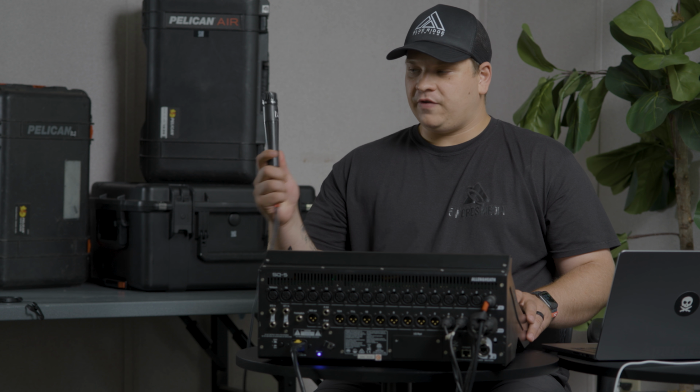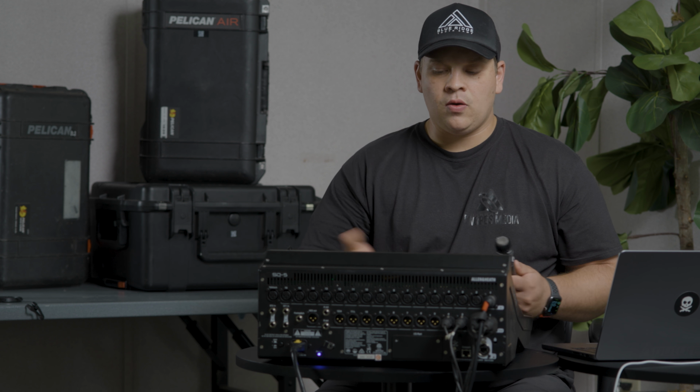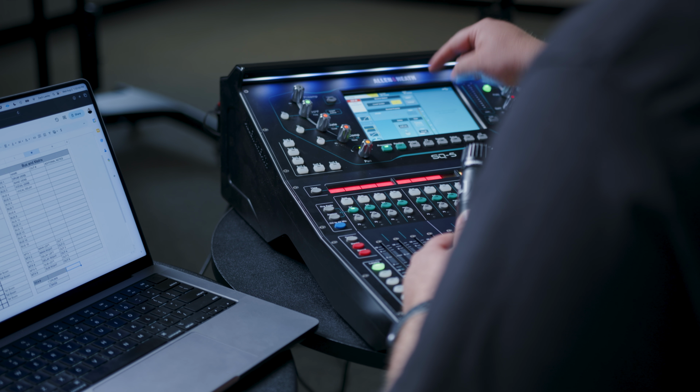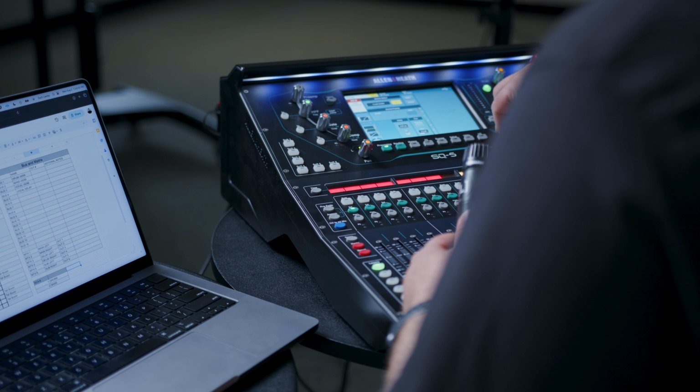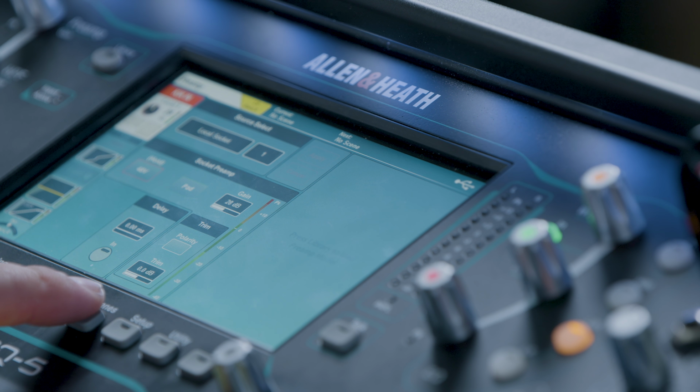I have this microphone, and it's plugged into local input 1. So what I'm gonna wanna do is select local source, you can touch it and turn it. I'm gonna select 1 and hit apply. As soon as I do that, you can see I start to get metering on the input of the microphone. That's how you patch from the preamp section of the input.